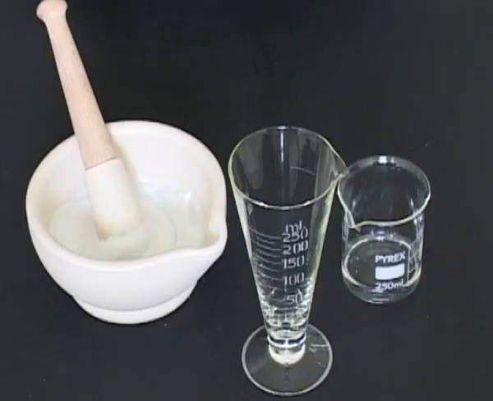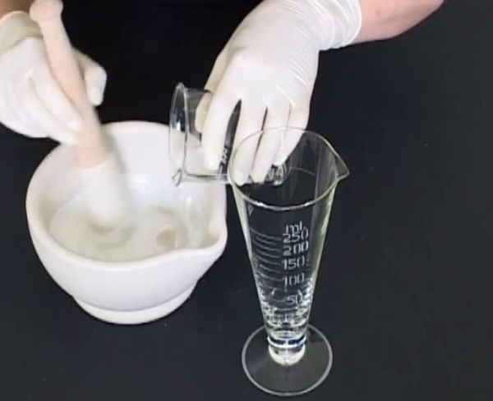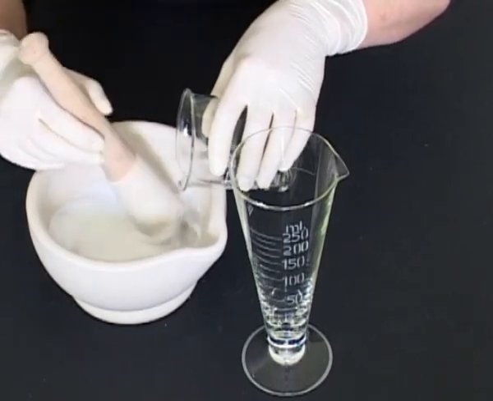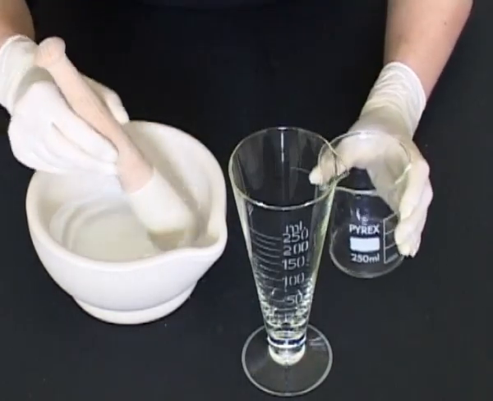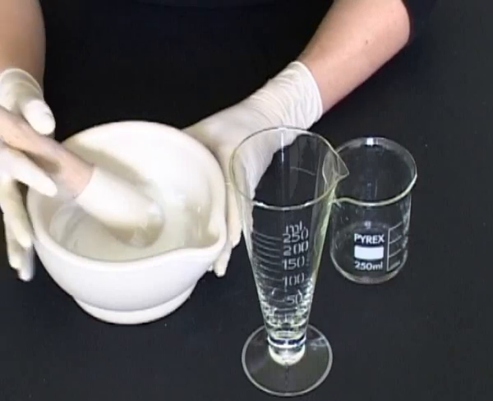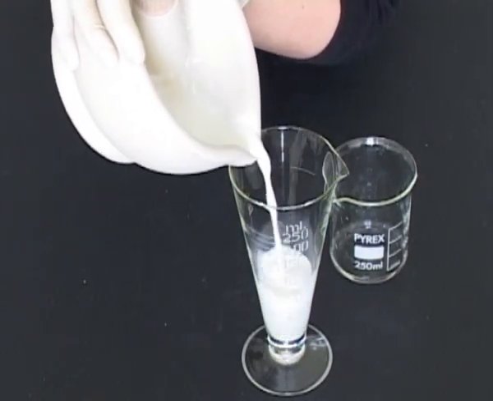Add further vehicle in small quantities. Continue mixing after each addition until the mixture is a pourable consistency. Transfer the contents of the mortar to a conical measure of suitable size.